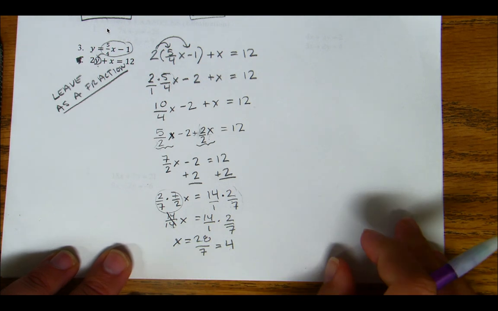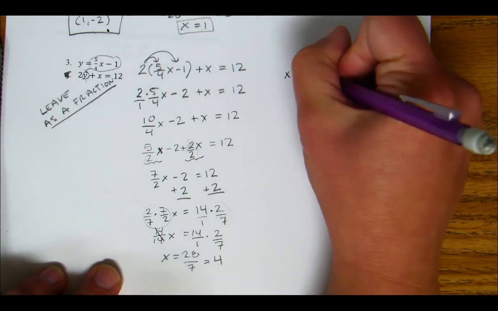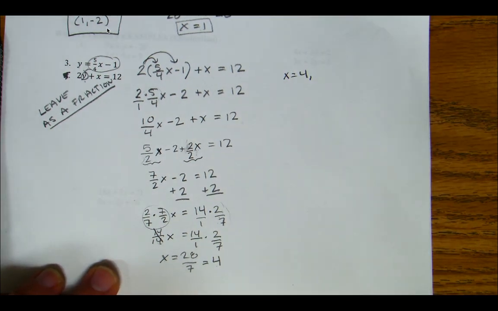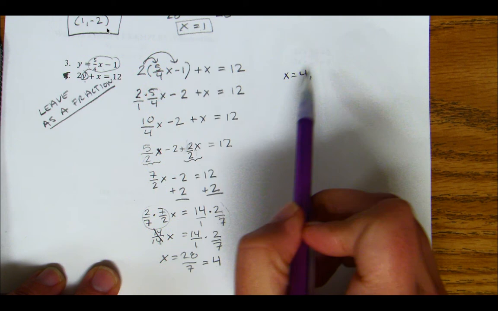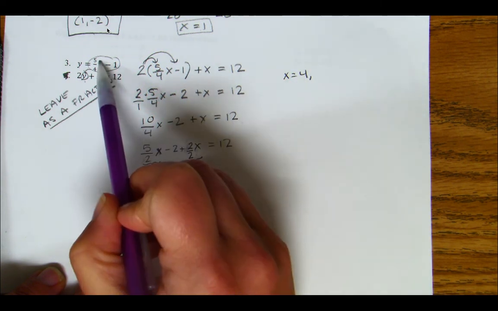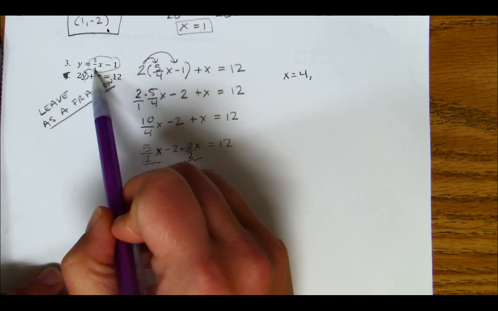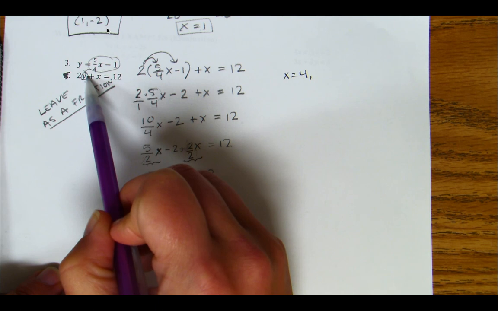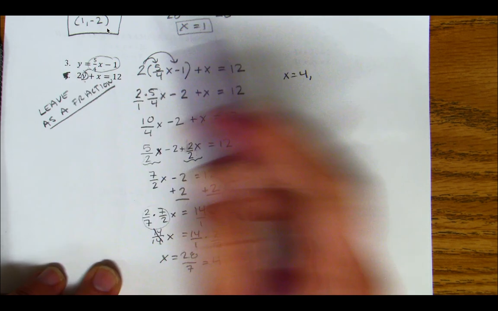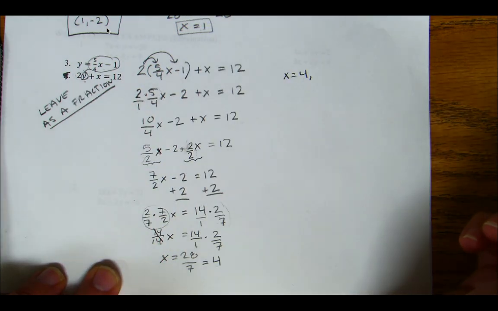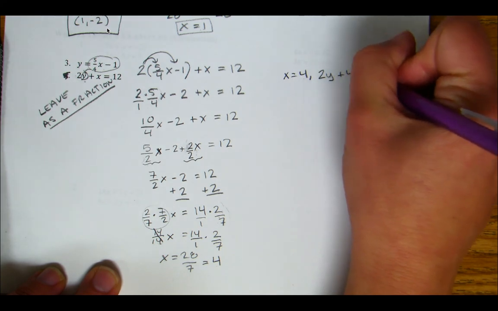The next thing I need to do now is determine what y is. So I'm going to plug in x equals 4, and I'm going to decide what equation I want to use. I can use this top one, and I would get this times 4, and then the numerator and the denominator of 4 would go away and become 1. Or I can use this one, which I kind of want to use. So just to show something different, we end up with 2y plus 4 equals 12.